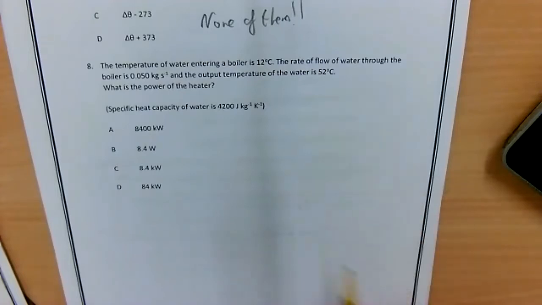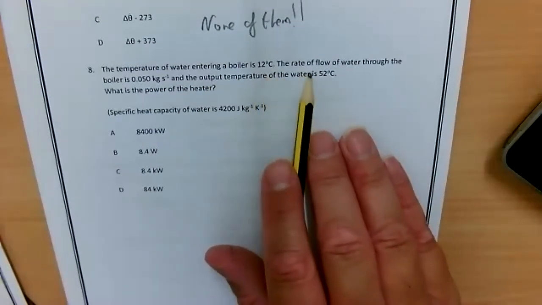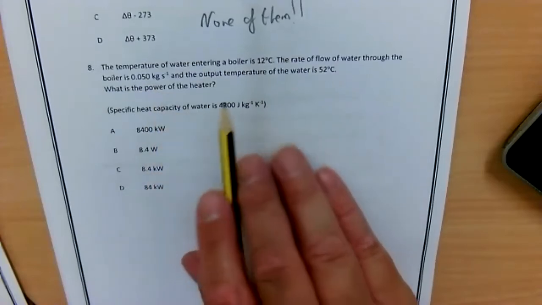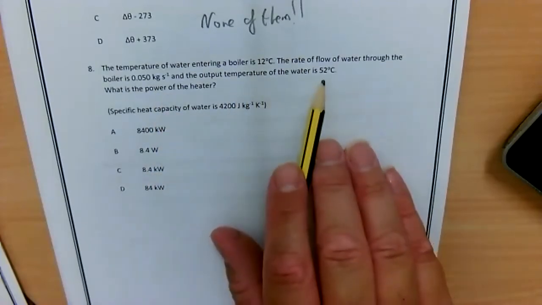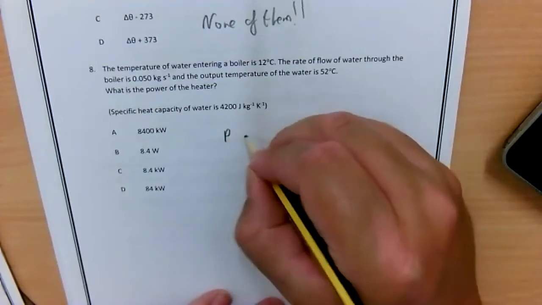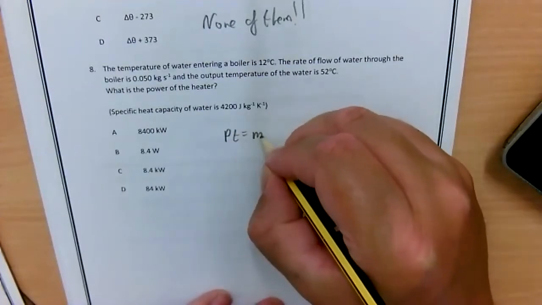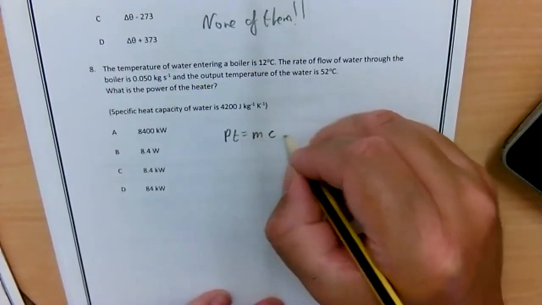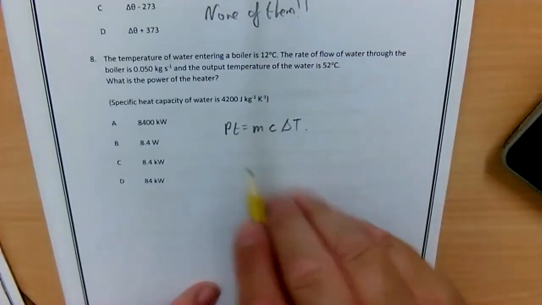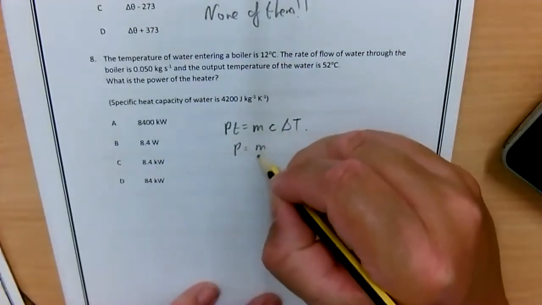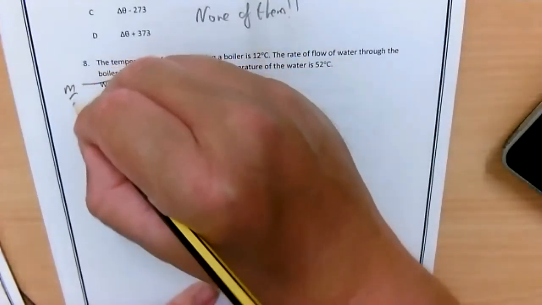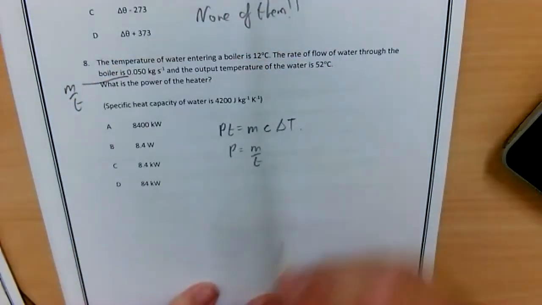The water enters a boiler at 12 degrees Celsius. The rate of flow of water through the boiler is 0.05 kilograms per second. The output temperature is 52 degrees Celsius. You have to calculate the power. So the power times the time is the mass times specific heat capacity times the change in temperature. If that's the case, we know the power is the mass over time, that is that value there.